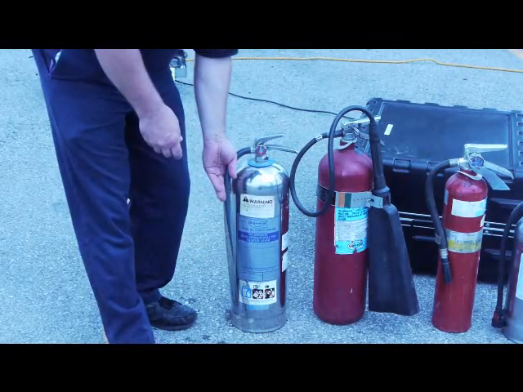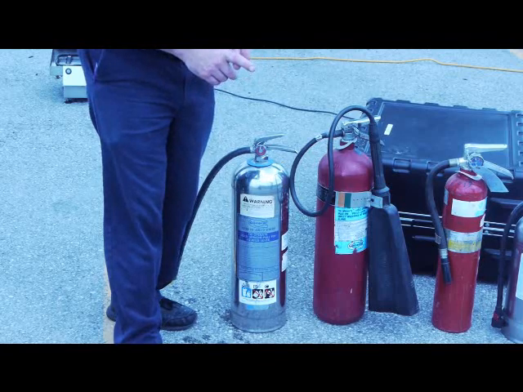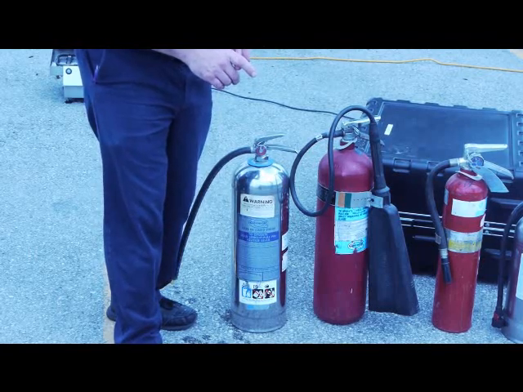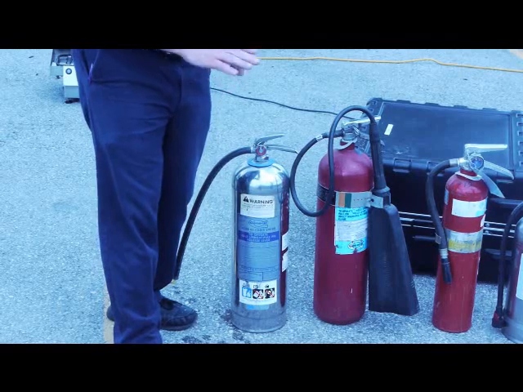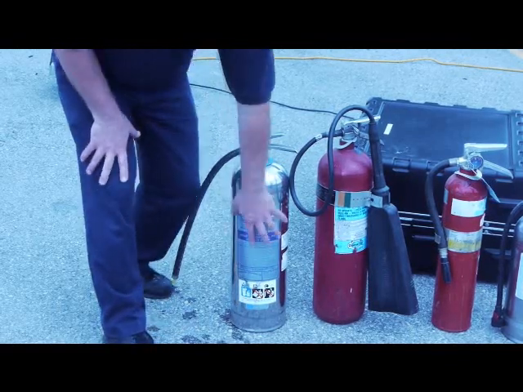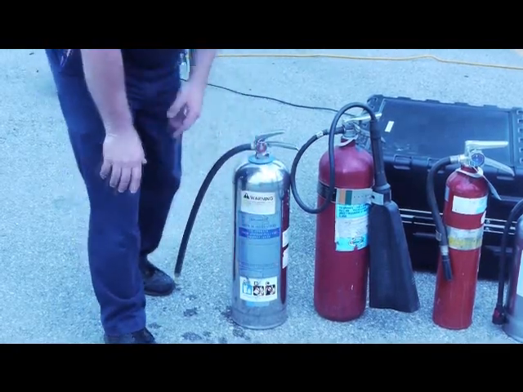That, again, is only for Class A fires because it's water. We don't want to use it on flammable liquids. It will just splatter the burning fuel. Or on energized electrical equipment, Class C fires, we do not want to use it on. And that's designated by the pictograph label down below. Okay for A, not for B and C.